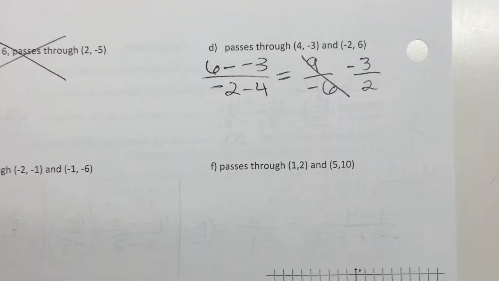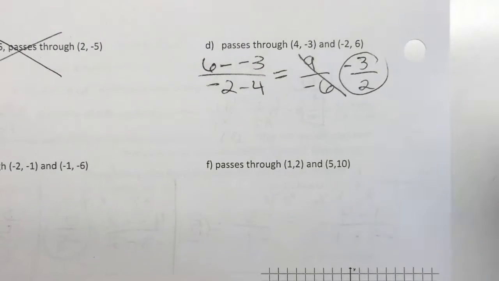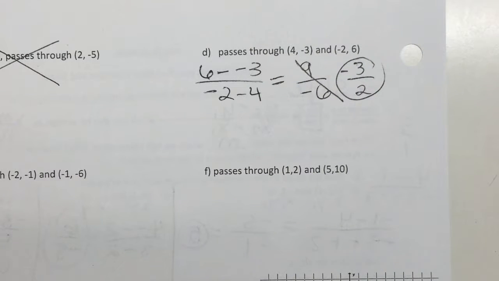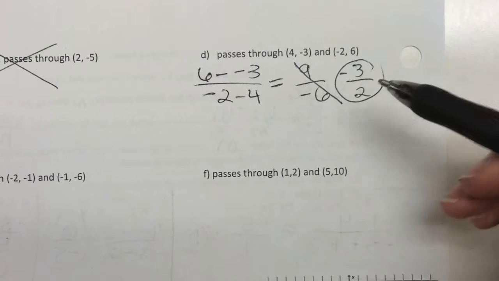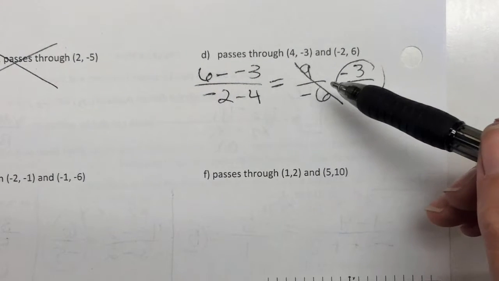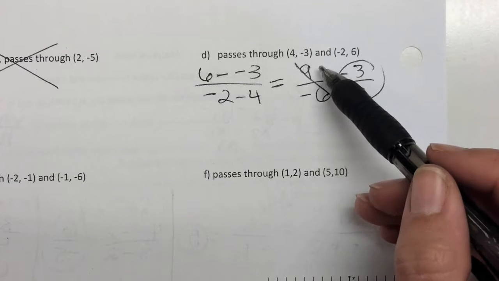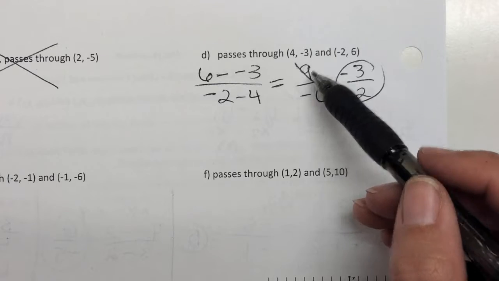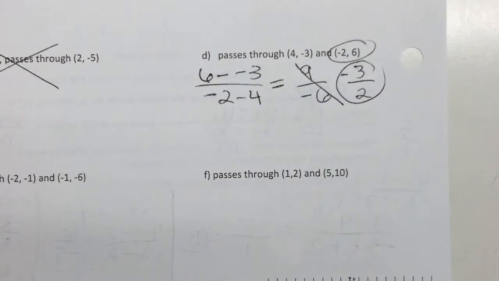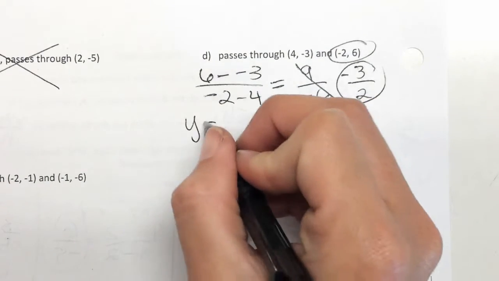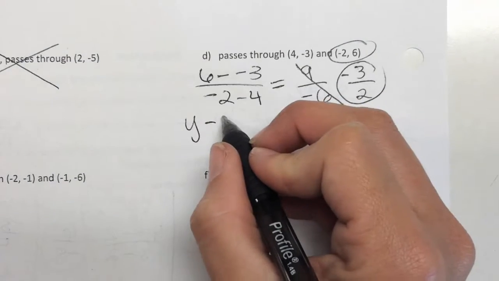That's the slope. Now, for point slope form, do you think it matters which point we use? Nope. So, Megan, pick a point. Just pick one of these to work with. Okay, so we'll work with this one. So I'll have y minus what? 6.